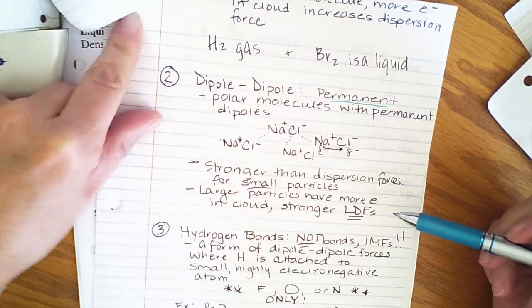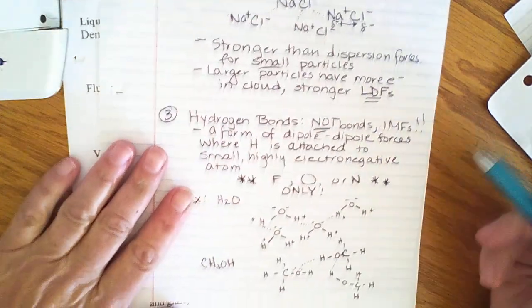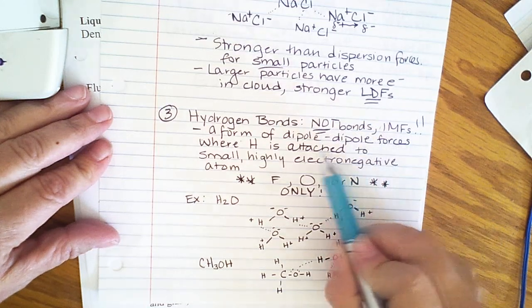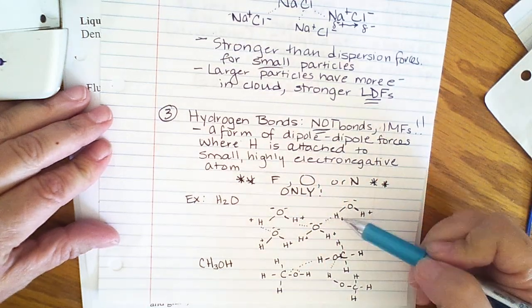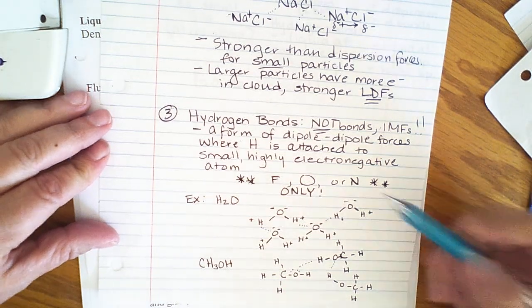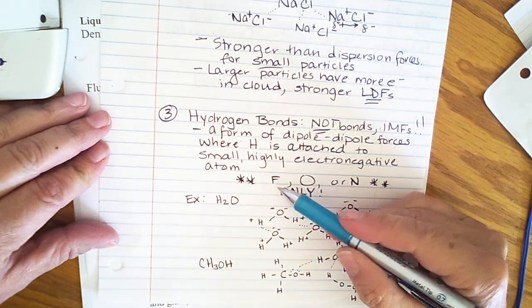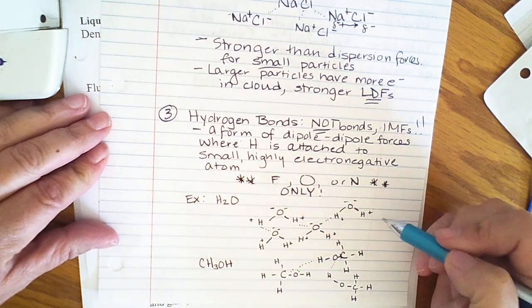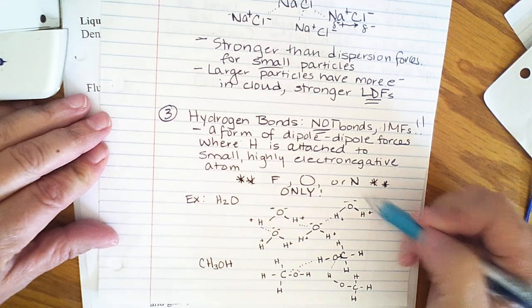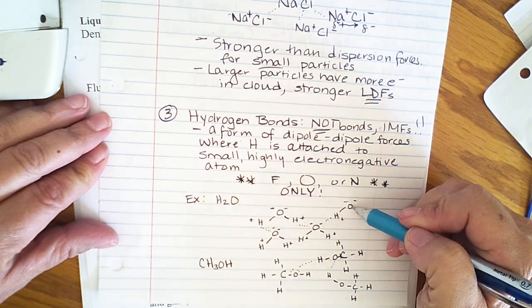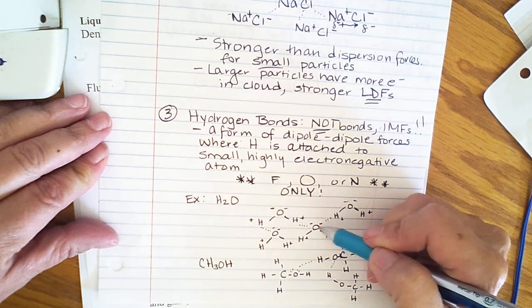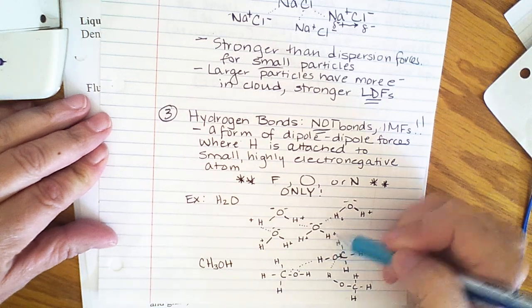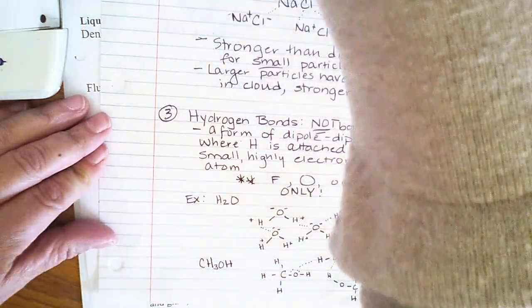Now, the third one we talked about was hydrogen bonds. I made a point of saying they are not bonds, they're actually intermolecular forces, and they form a dipole-dipole because of the positive and negative that's super strong, because what the hydrogen is attached to is fluorine, oxygen, or nitrogen. And these 3 elements are highly electronegative, and so they really pull those electrons toward them. They create this large negative charge on the oxygen and then a large positive charge on the hydrogen, which are strongly attracted to each other. Okay.